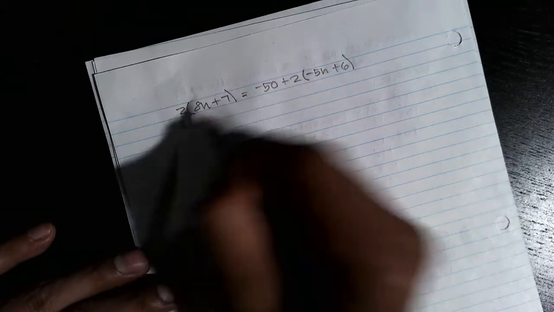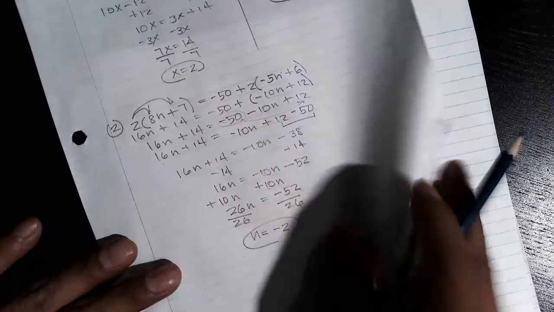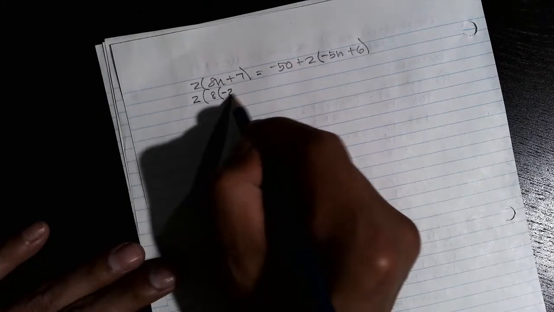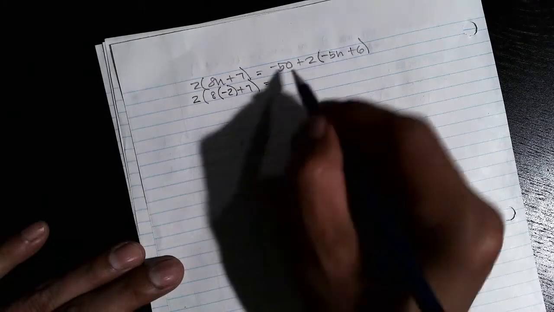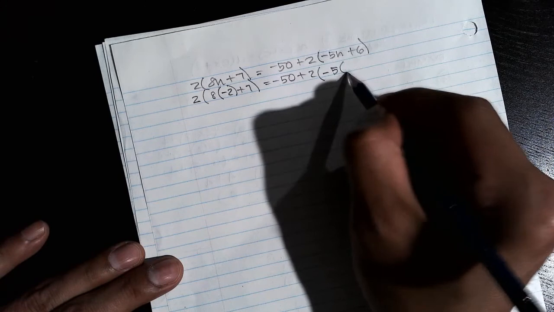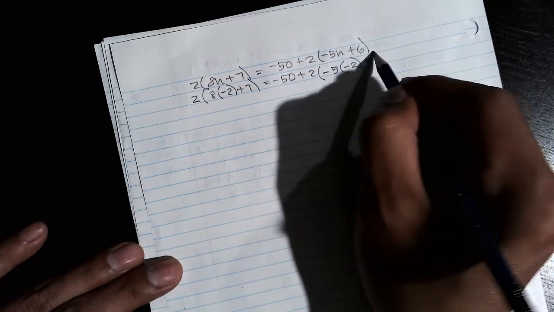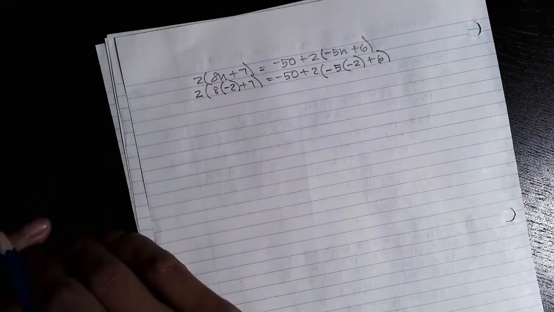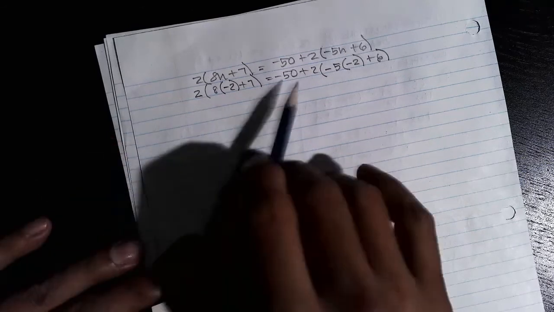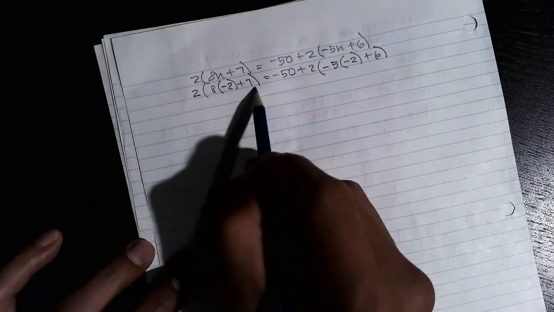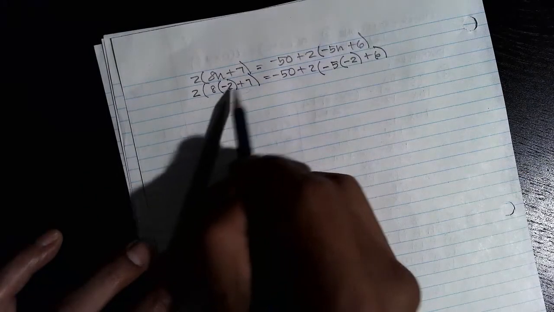So, here it is. Substitution, our answer was, as you recall, n equals negative 2. So I'm going to substitute that negative 2 wherever I see this n. So 8 times negative 2 here, plus 7 in brackets, equals negative 50 plus 2 times negative 5 times negative 2 in brackets plus 6, all in brackets. Yes, yes, yes, I know. It's about to become very challenging, but don't worry. Follow the steps. If you have to pause this video, rewind it, go ahead. Do whatever is inside the brackets first.